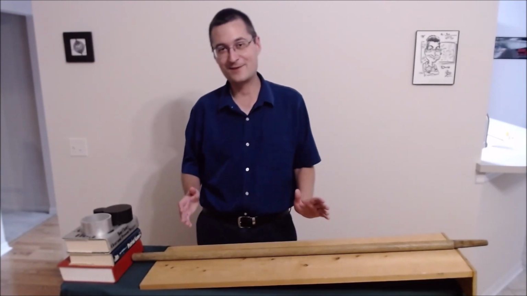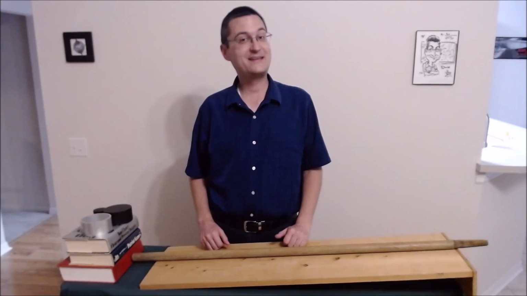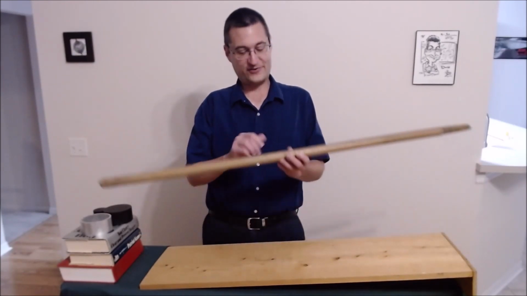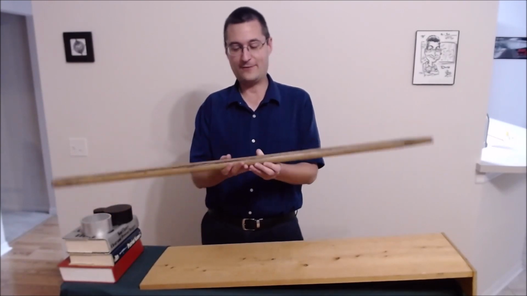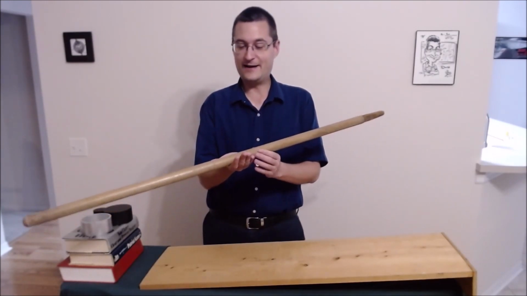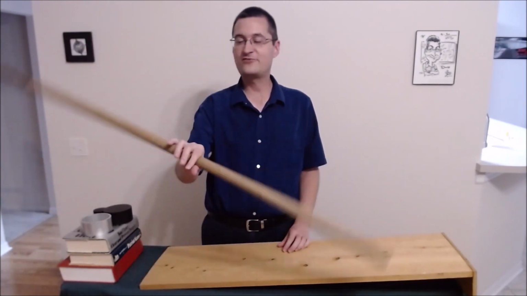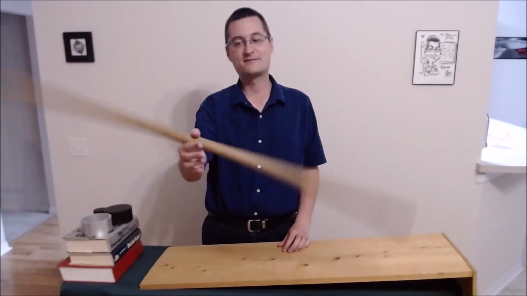We're going to be starting to talk about rotations, and the easiest way to learn about rotations is to actually have things that rotate. First, I've got a stick. Okay, what good is a stick for? Well, we can look at how the stick rotates. There's two ways to rotate the stick.